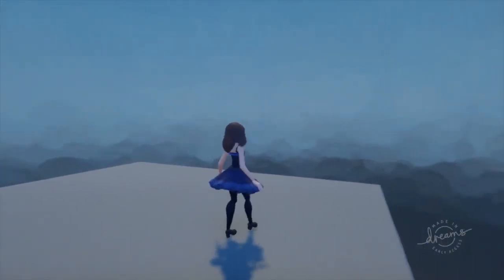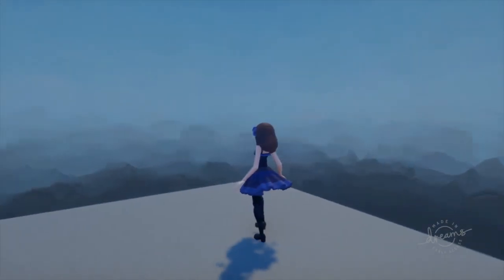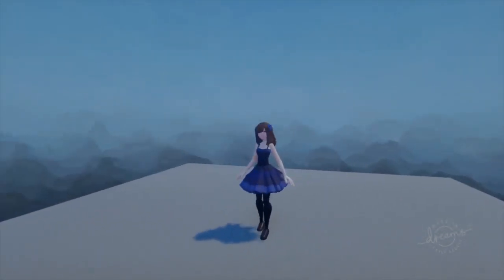Very basic walk animation that does not look entirely well.